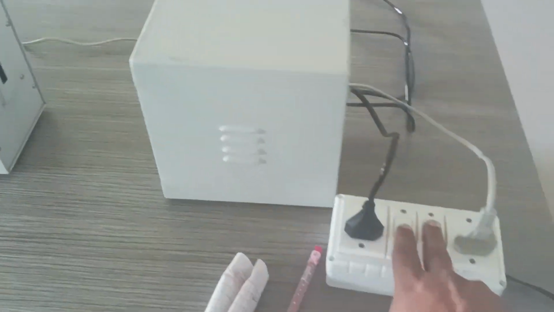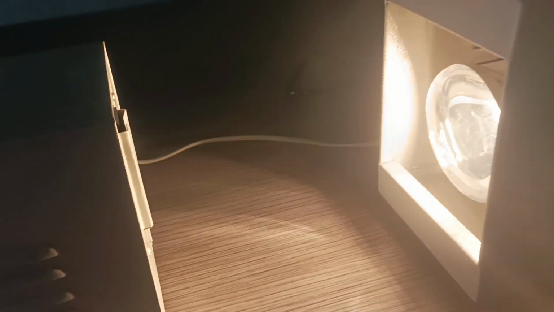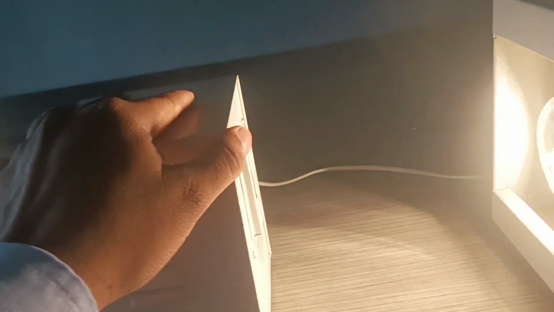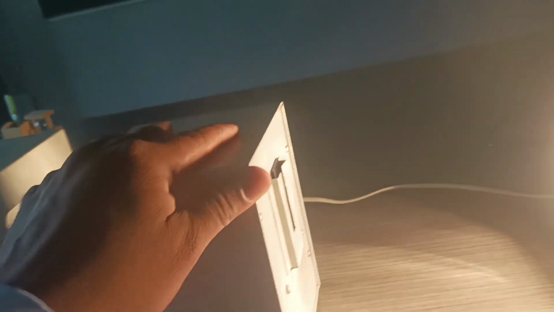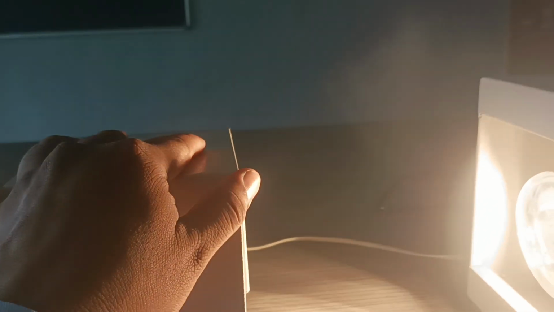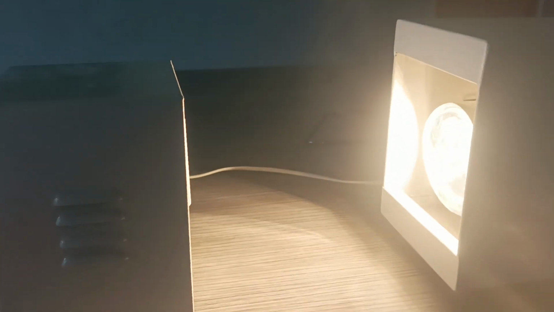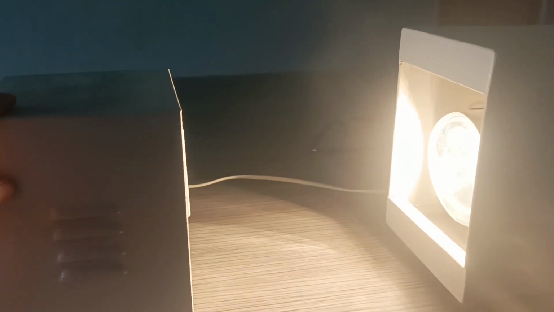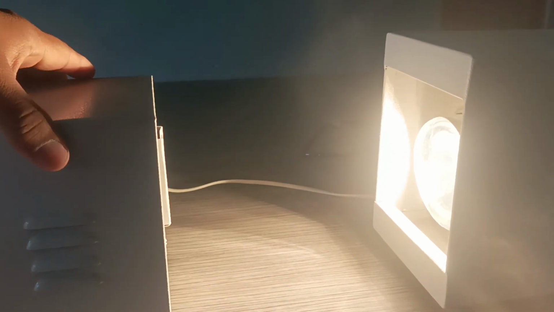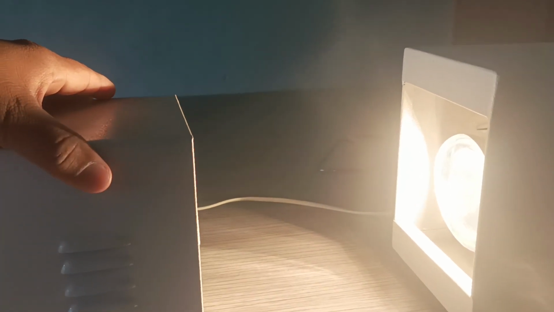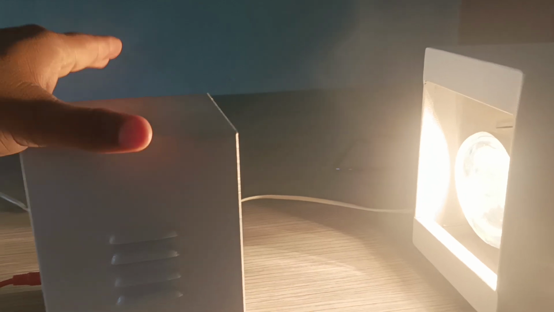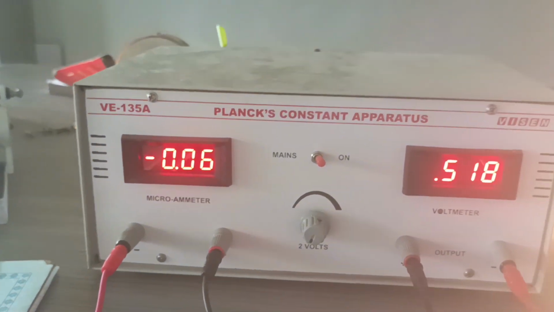Similarly, I am switching on this light source. Now see what is happening here: the light is falling on the slit, right? Wait for 2 to 3 minutes after placing the slit and switching on the light source. Now we are getting some readings on the micrometer and voltmeter.